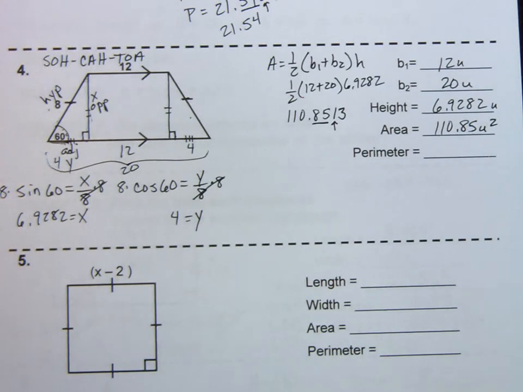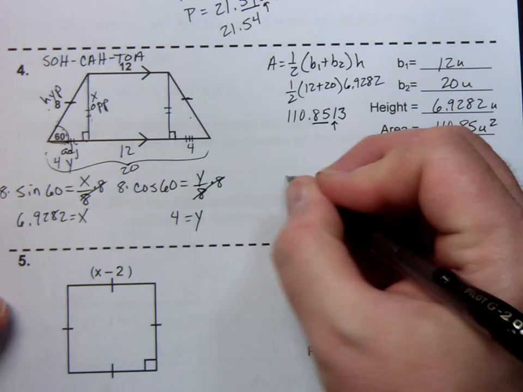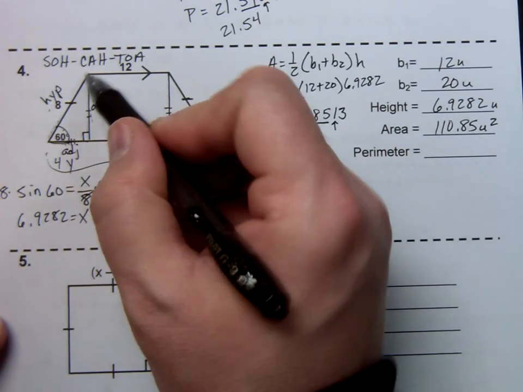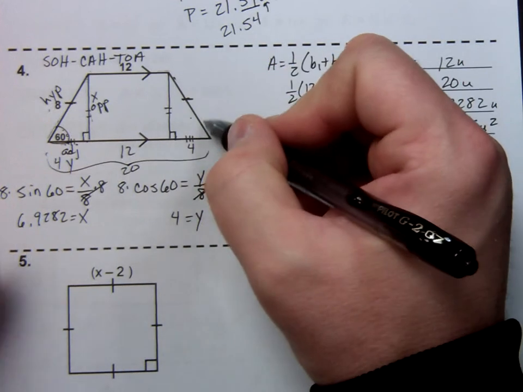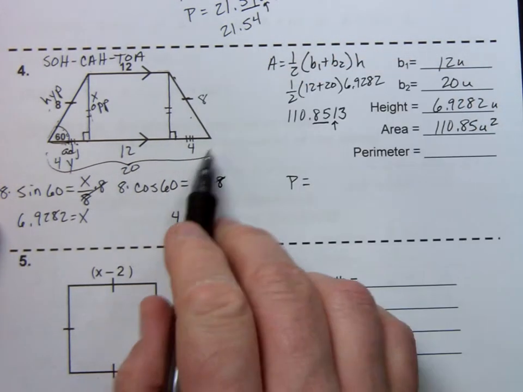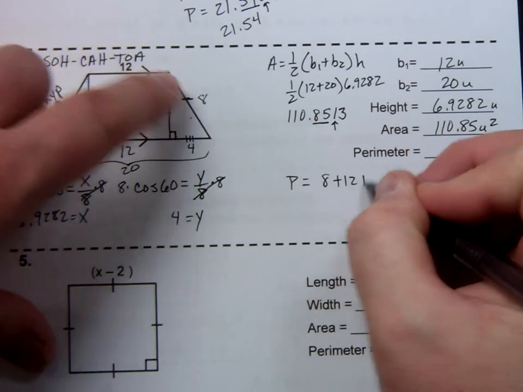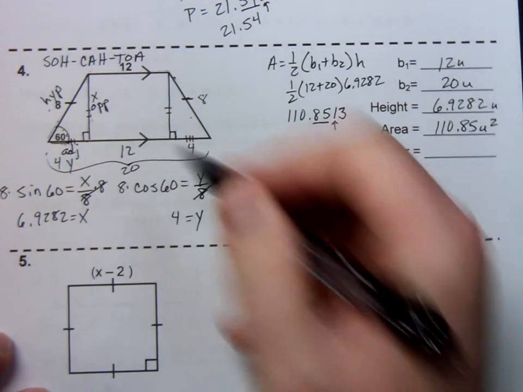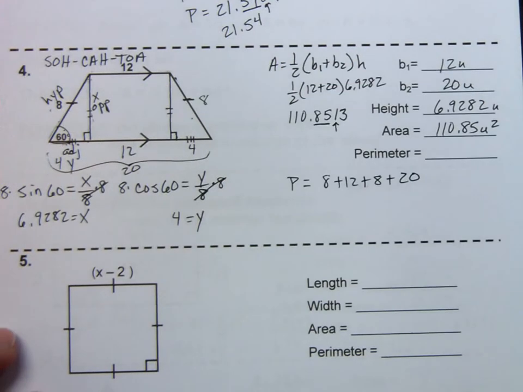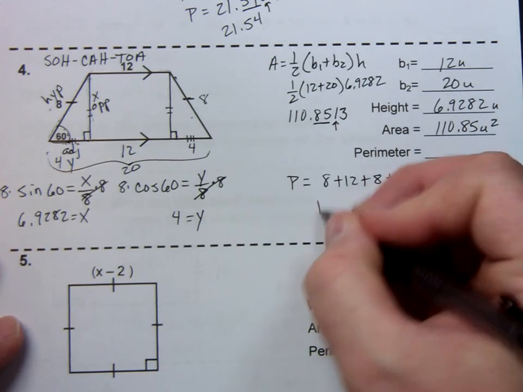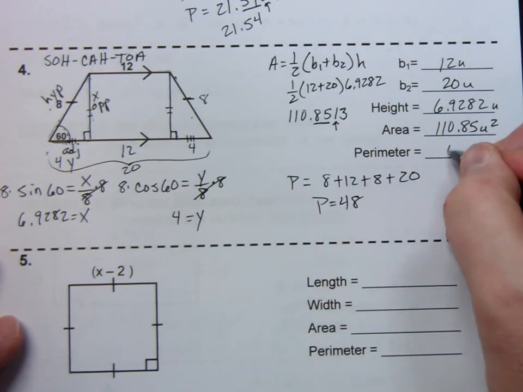Alright, and then perimeter is just adding up all the sides. Make sure we understand a trapezoid is a quadrilateral. There's only 4 sides here. This side is 8, this side is 12, this side is congruent to this one, so it'll be 8, and then this side was 20. So we had 8, 12, 8, and 20. Those are the 4 sides. Make sure you're not adding up the height in here. So 8 plus 12 plus 8 plus 20. So it's 28, 48. So perimeter is 48 units.